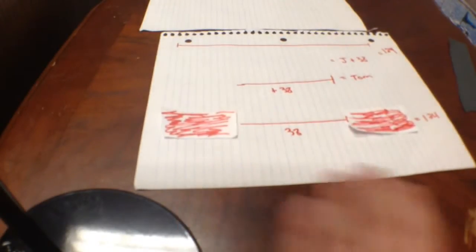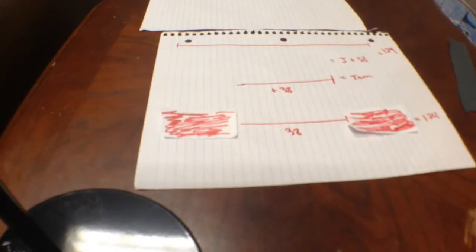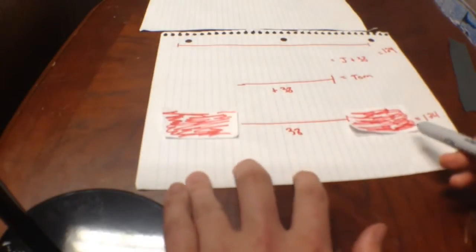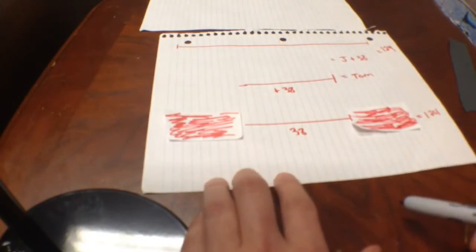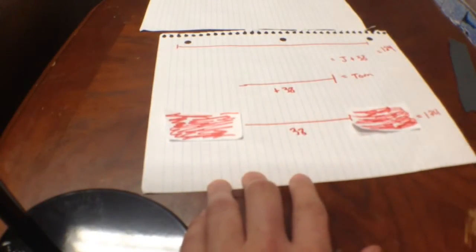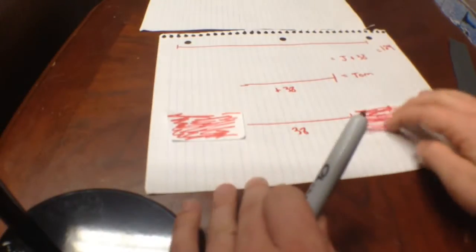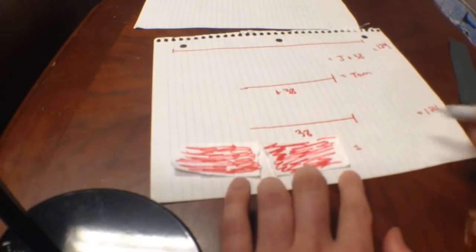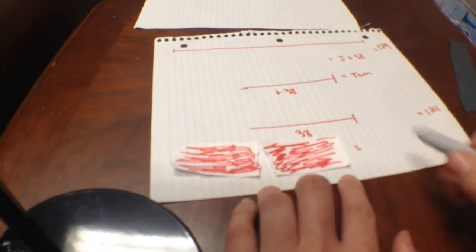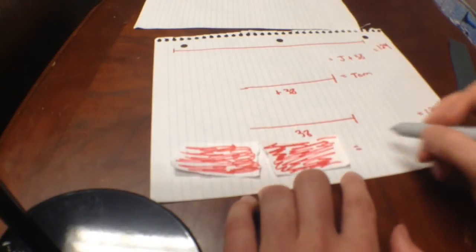Now, the way we figure out how many Jerry actually has is going to be through the use of combining. So we have a Jerry and 38. We now have two Jerrys, Jerry plus Jerry, plus 38, and we're going to subtract our 38 from both sides.